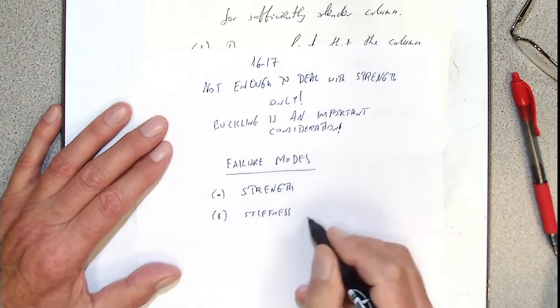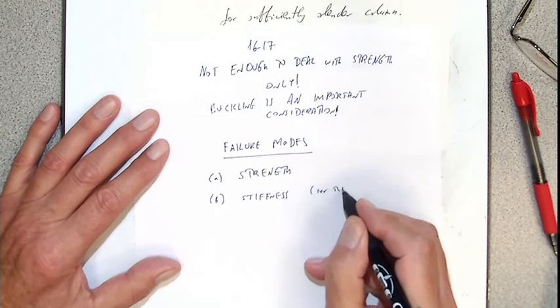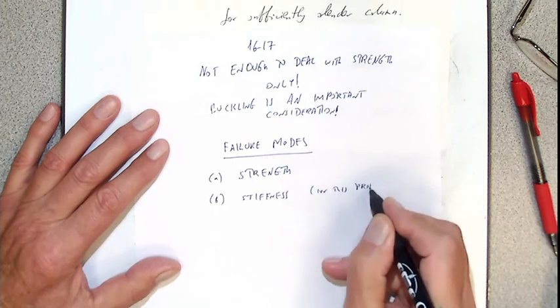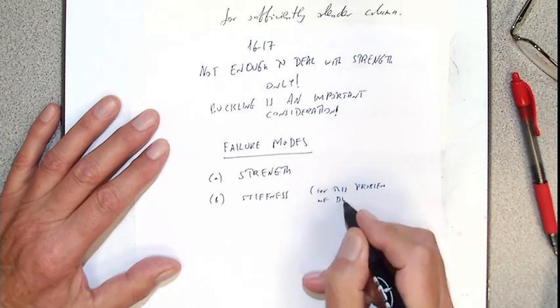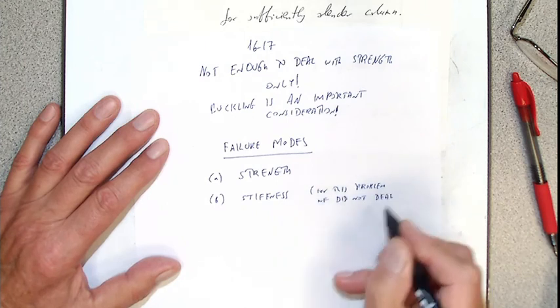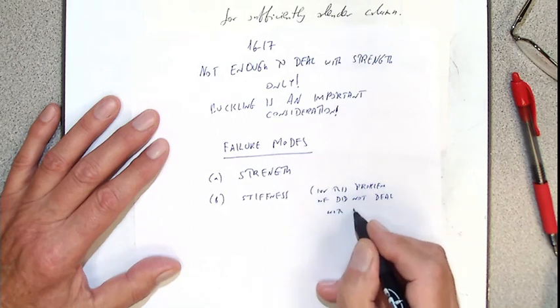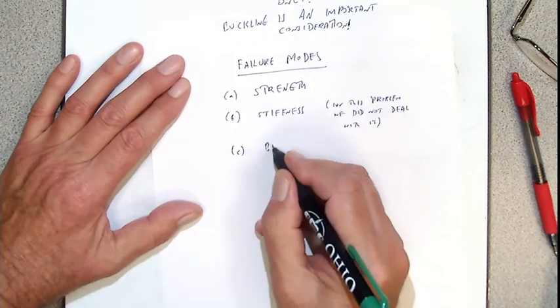We did not consider this in this problem. Then C, buckling.